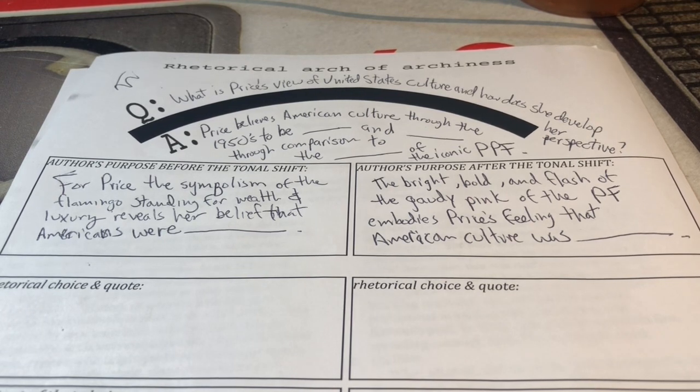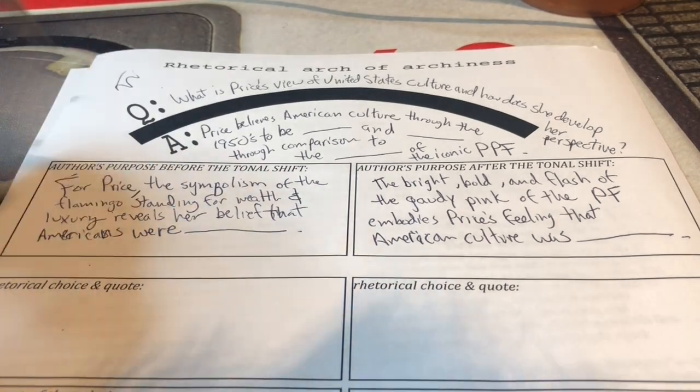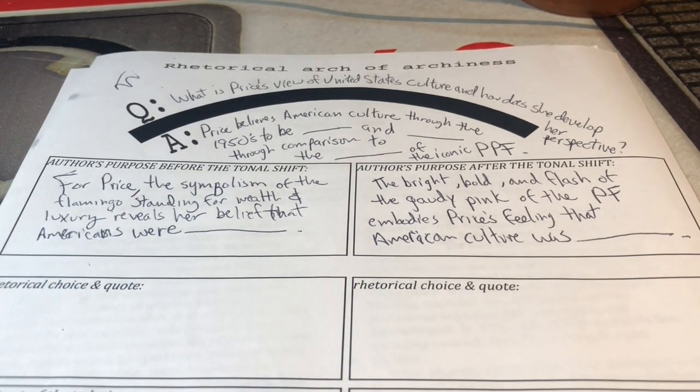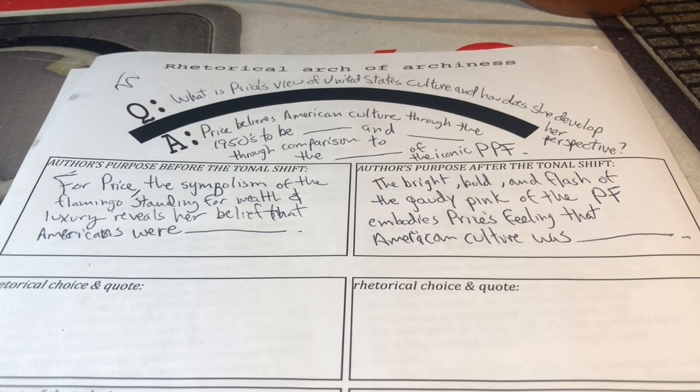So my first potential nugget for a thesis statement for a body paragraph: For Price, the symbolism of the flamingo standing for wealth and luxury reveals her belief that Americans were, and then I'm going to develop that idea based on what I think I can prove. And then afterwards, the bright, bold, and flash of the gaudy pink of the plastic flamingo embodies Price's feeling that American culture was, and then again, what do I think I can argue? So now I have a nugget for my thesis statement, and therefore kind of the core of my intro.